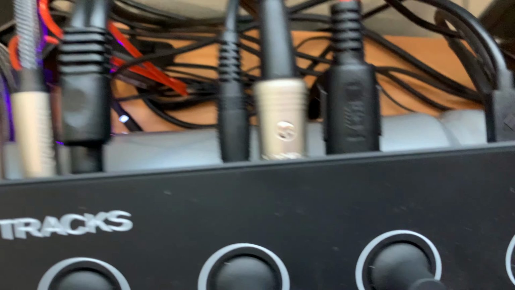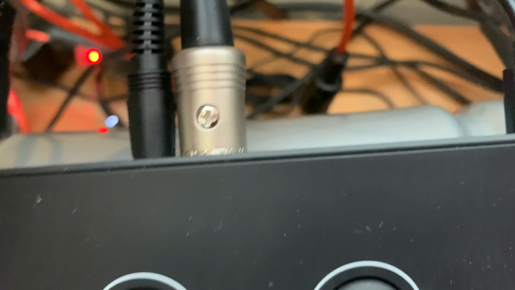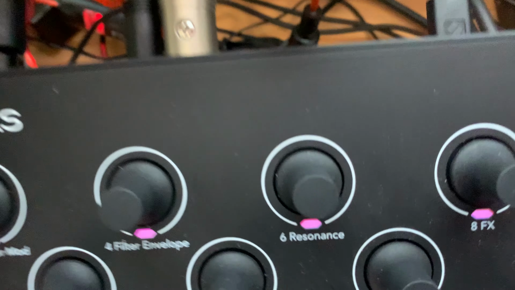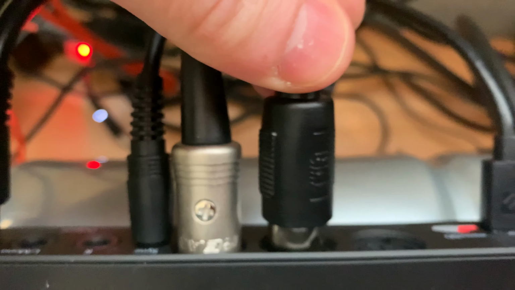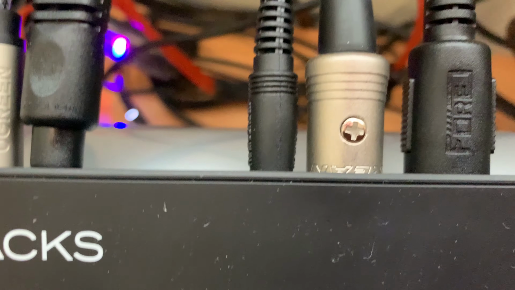And then from there, you plug in the USB MIDI. You plug the MIDI in port into the out on the Circuit Tracks. And then there you go. So now you're set up and ready to go.